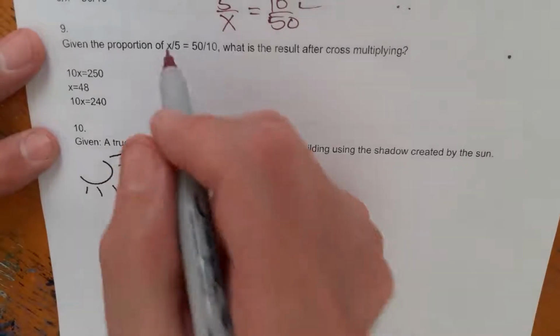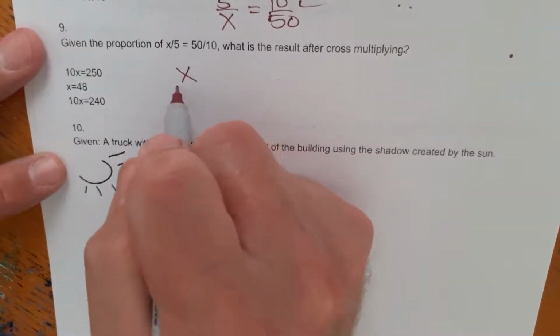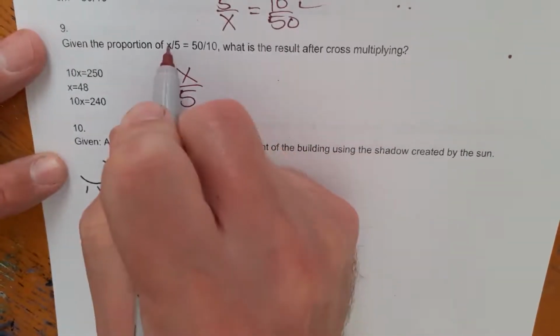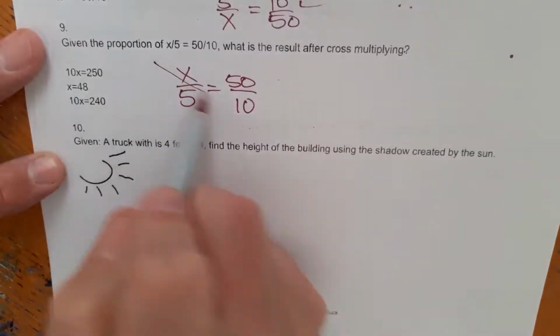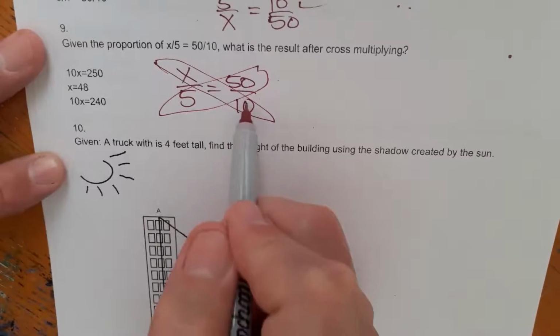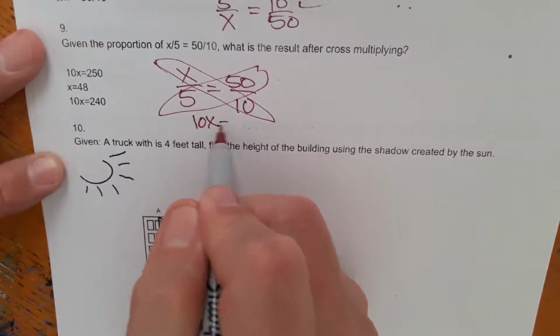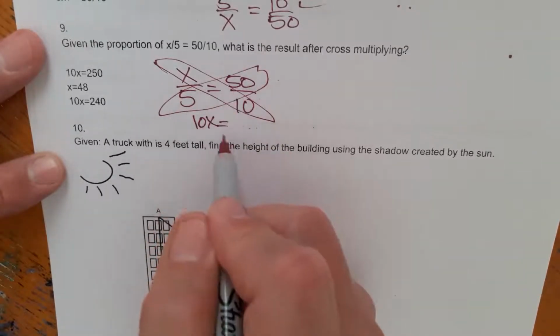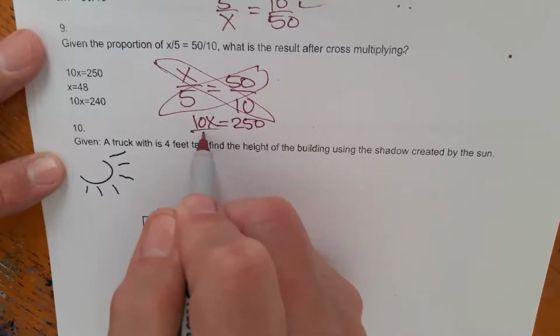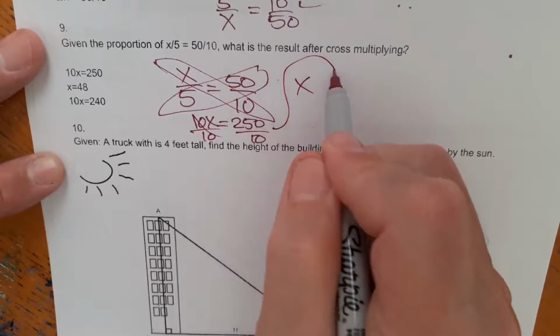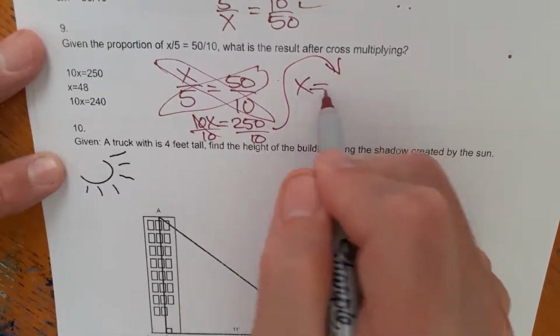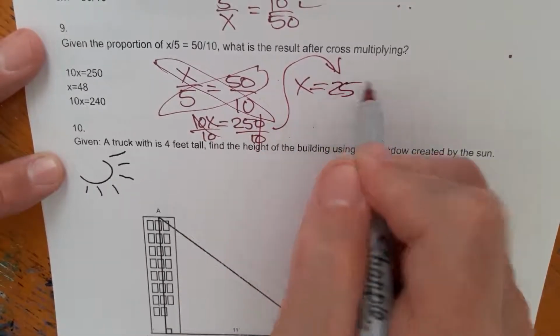Given a proportion, x over 5 is 50 over 10. Let's write it out. It's a little bit easier to see it this way than in the way it's typed. 50 over 10. First step is cross multiply. 10 times x is 10x. The equal stays here. 5 times 50 is 250. Divide both sides by 10. And x equals, get rid of the zeros, 25.